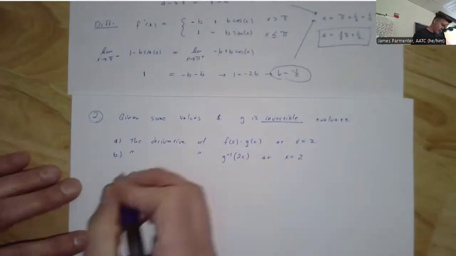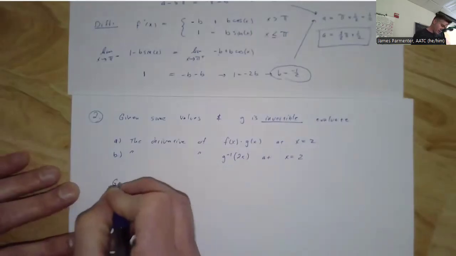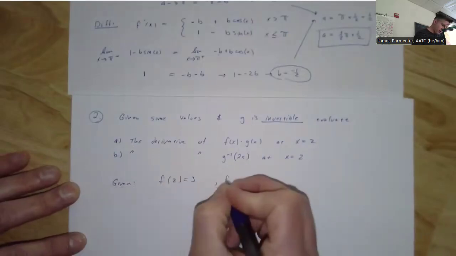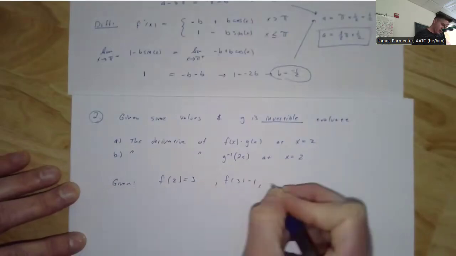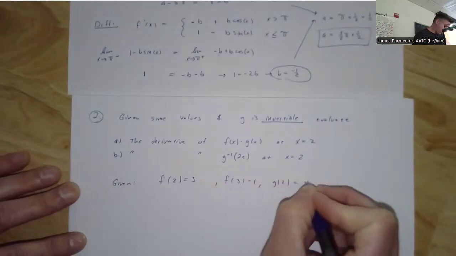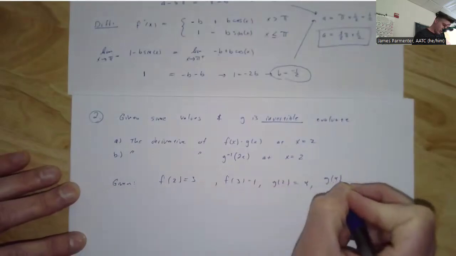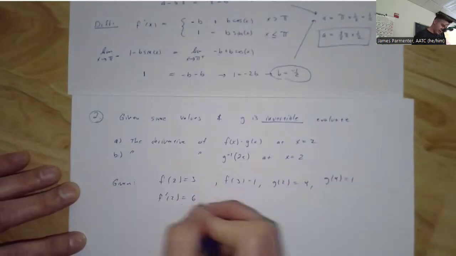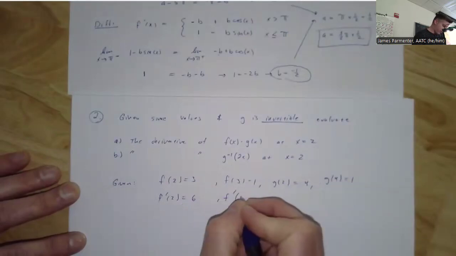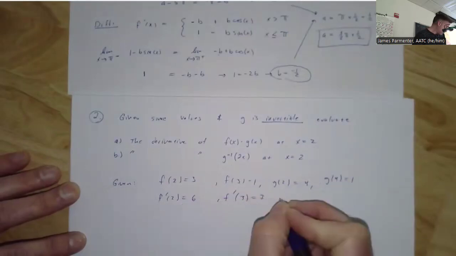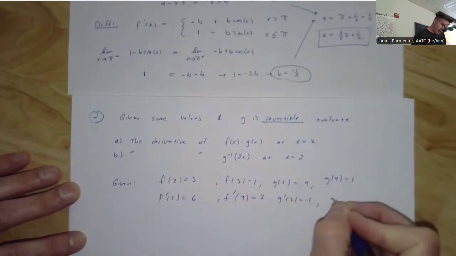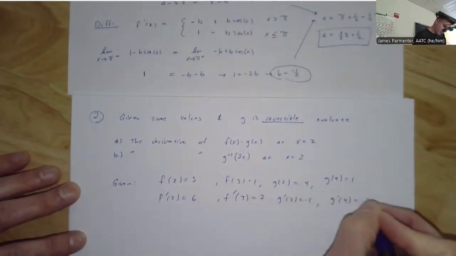And we're given the following: f of 2 is 3, f of 3 is 1, g of 2 is 4, g of 4 is 1, f prime of 2 is 6, f prime of 3 is 7, g prime of 2 is negative 1, and g prime of 4 is negative 2.